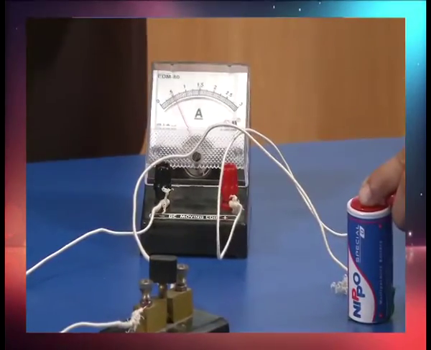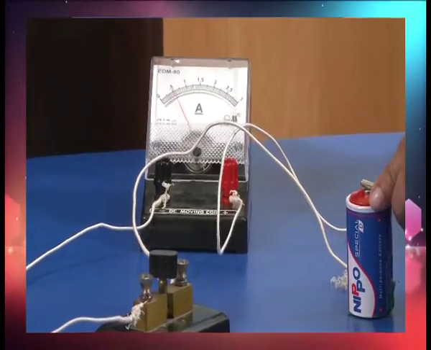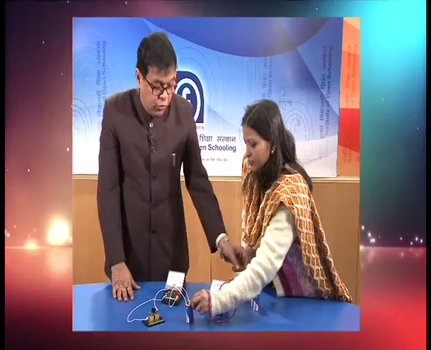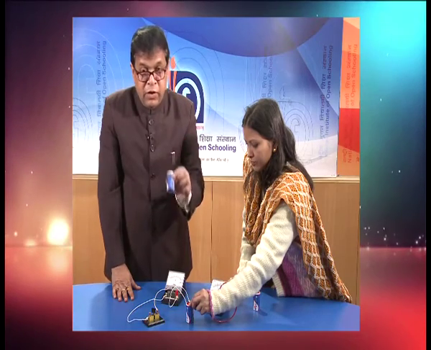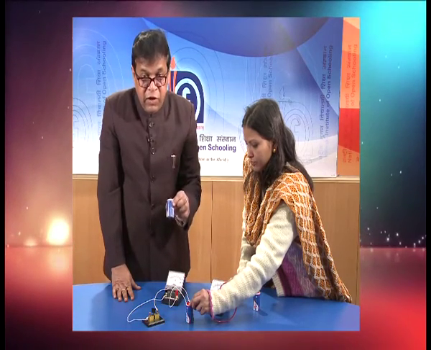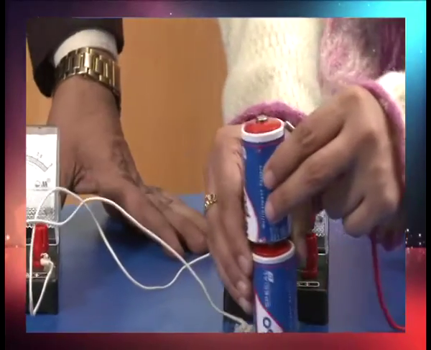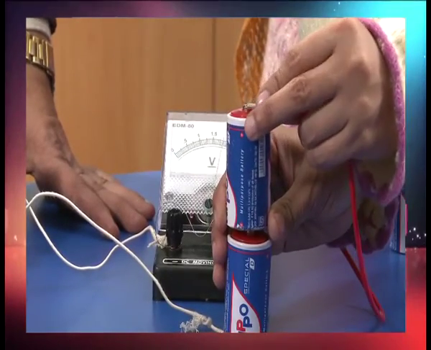So, you can see current flowing, which is recorded in the ammeter, and the potential difference getting recorded in the voltmeter. Now, Ms. Pradhan would help me in doing the same experiment with 2 cells. That means, we are changing the potential difference. We are doing it in a crude manner, but you have to appreciate that we are doing it in a very simple manner. That is our objective.